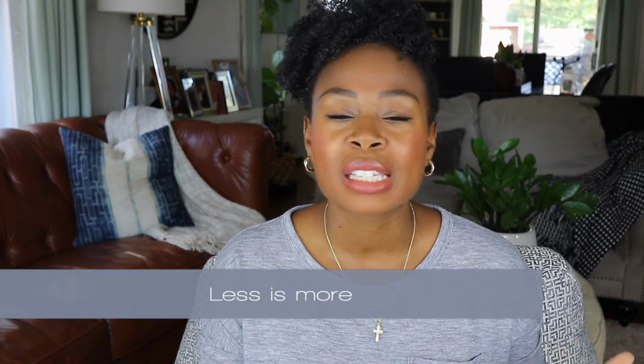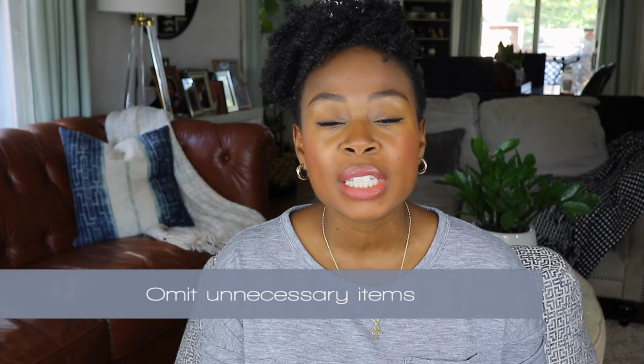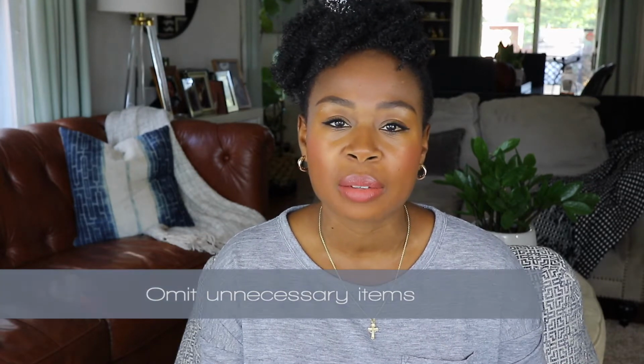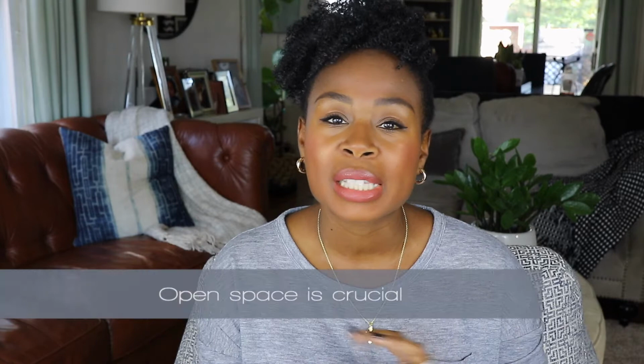In that less is more approach, we make sure that the least amount of articles or elements that you bring into the space are definitely top quality, I would say. So it's definitely quality over quantity. In a minimalist interior design space, you would definitely omit any unnecessary items. Things, like I said, that do not function or do not serve a purpose in the space would not be included. And it's always important to remember that white space is crucial.